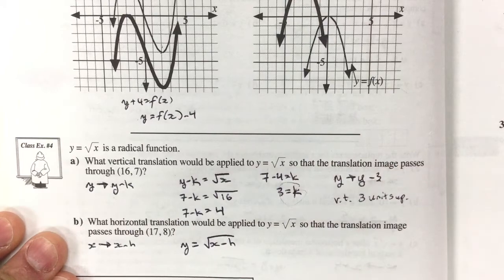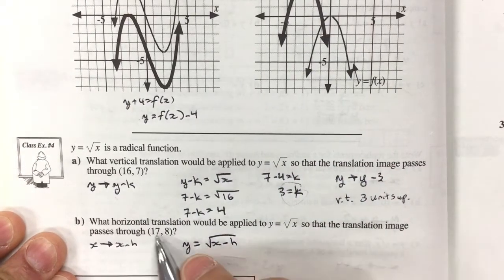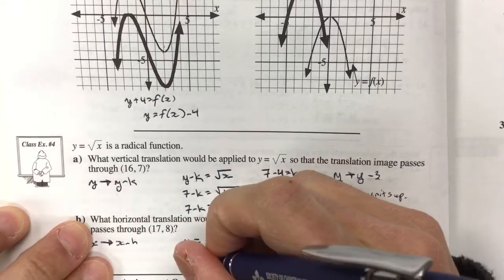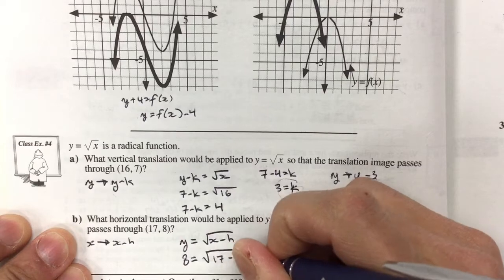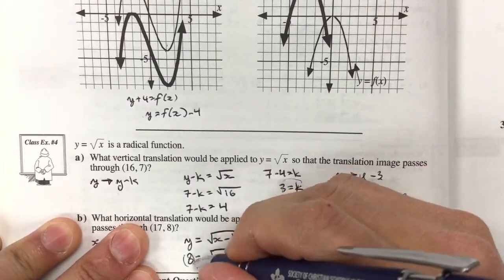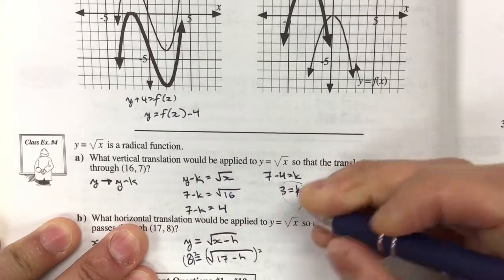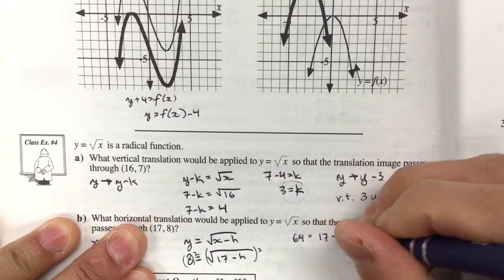And this time, we're going to replace my x and y with 17 and 8, respectively. So 8 is equal to the square root of 17 minus h. And if I square both sides and get rid of this radical sign, I'll have 64 is equal to 17 minus h.